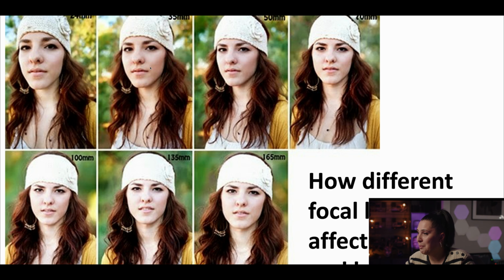But look at the bokeh behind her. As you go up higher in the focal length, the more bokeh you're going to get, the creamier, more buttery blurriness you're going to get in the background. So here you can see in the 24 and the 35, there's a lot of distortion there. But as soon as you start getting up to 50, 70, her face is starting to look more natural, right?